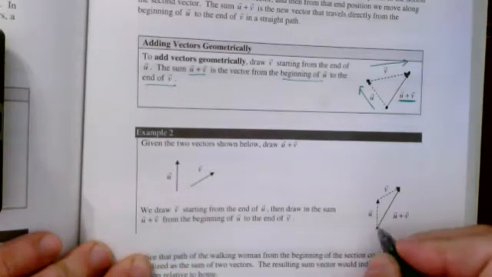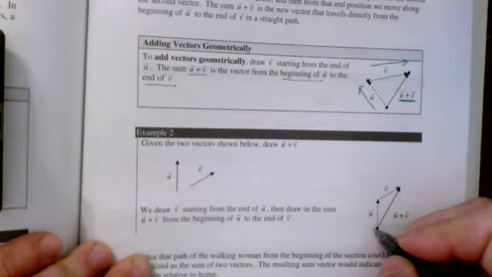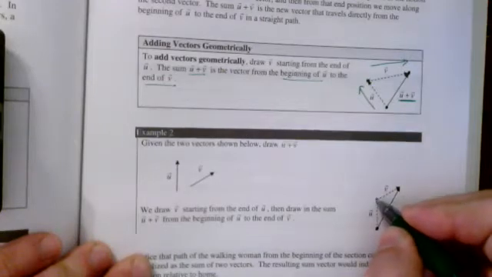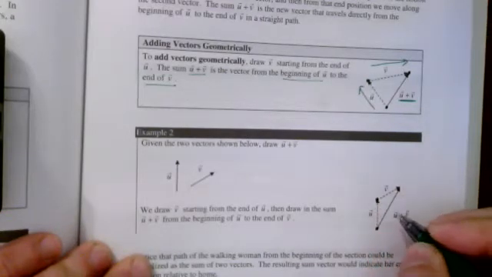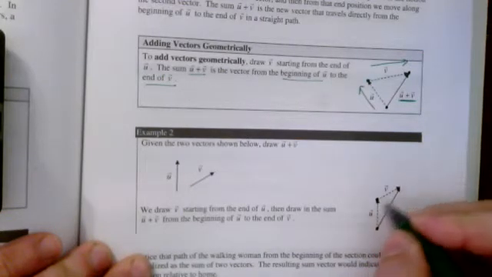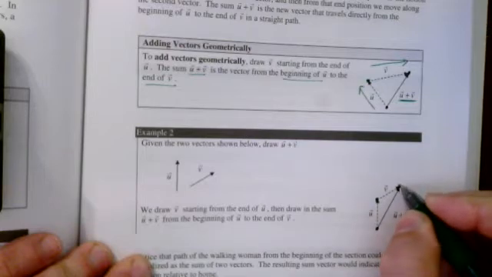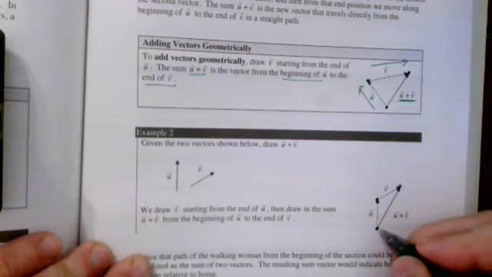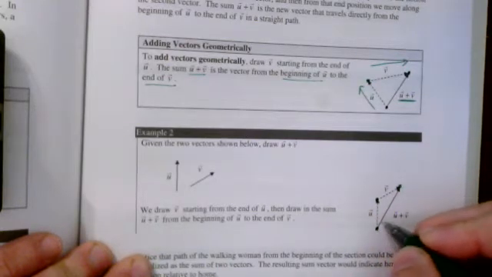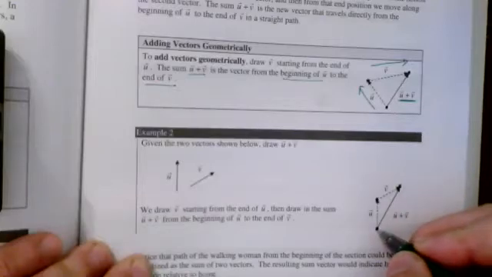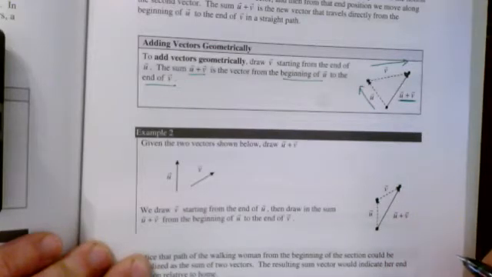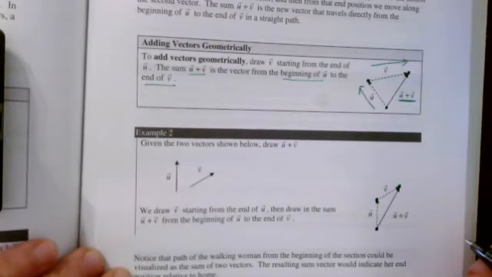well, the starting point of u would be down here. So u is going to go up, so the end of u is right here. V is this direction, so I'm going to go here. And then u plus v is going to be from the starting of u to the end of v, something like that. Okay, again, you're really just plotting points and connecting the dots. So there's not a whole lot of extra here.